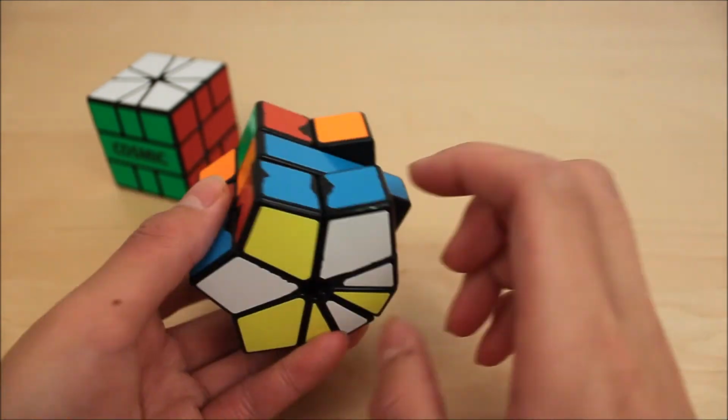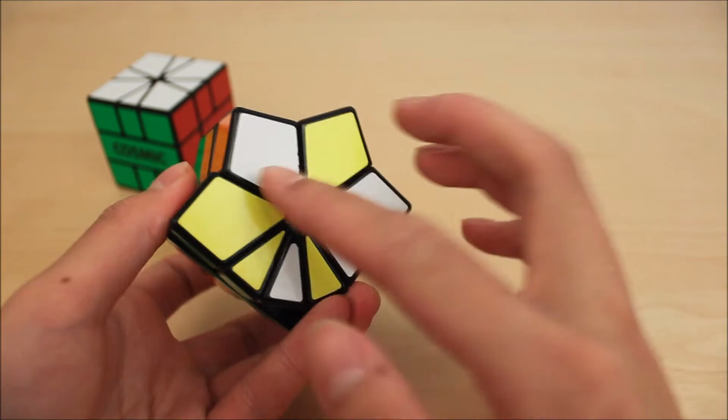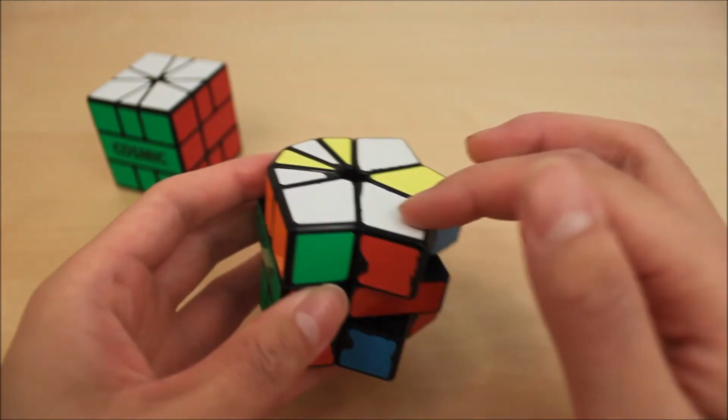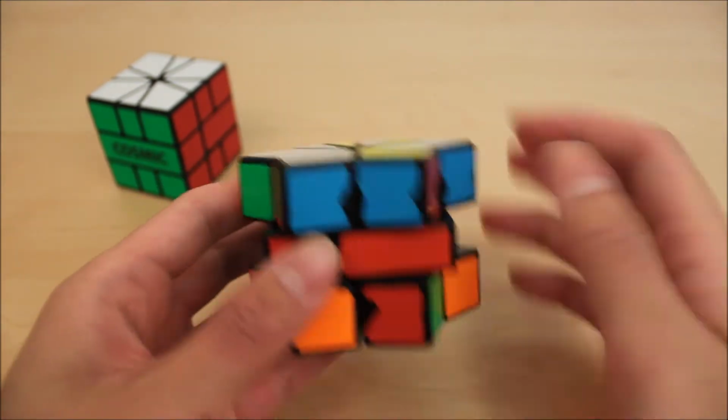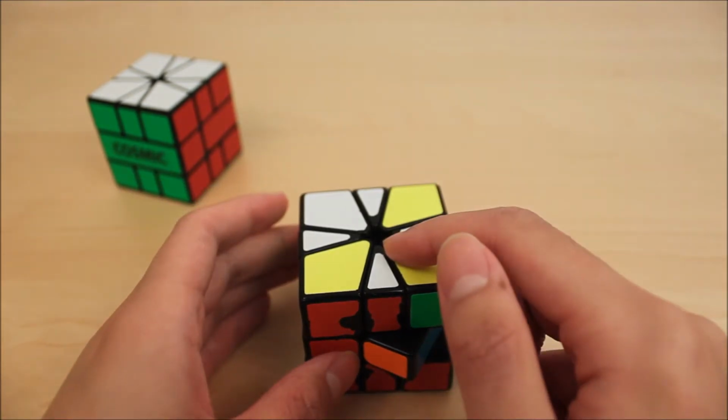However, if you have even parity, you'll do the bad alg, which is, you see these three corners, that's your shift, and then you would do the same thing. So that's for even parity.